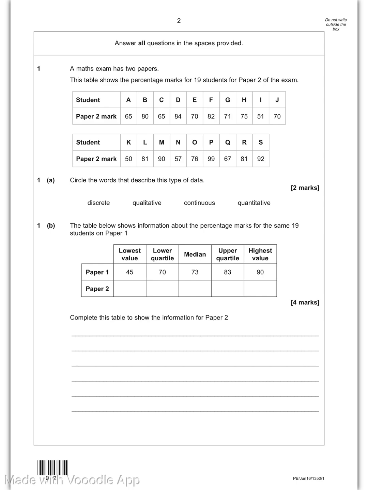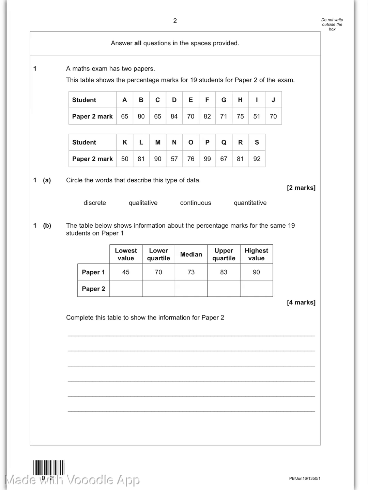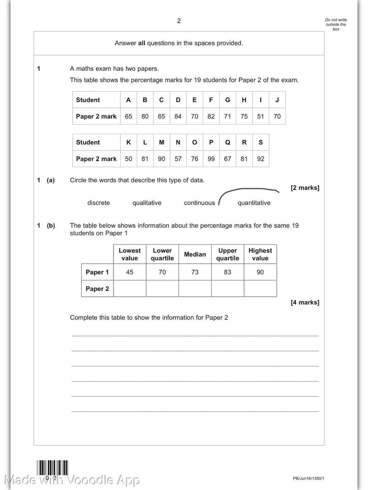Okay, this is the AQA Level 3 Mathematical Studies Paper 1 from 2016. This is question 1. We're asked to classify this data. It's numbers, so it's quantitative, and they're all whole numbers, so it's discrete. Then we're asked to do some actual statistics with it.